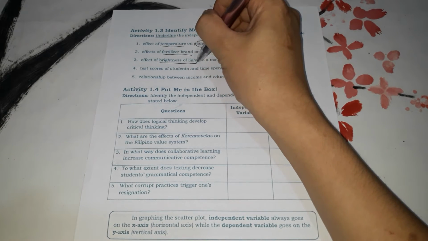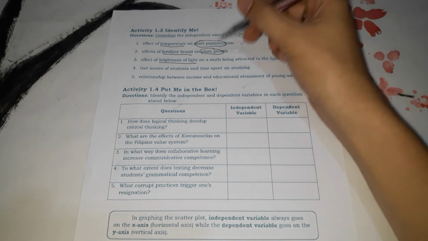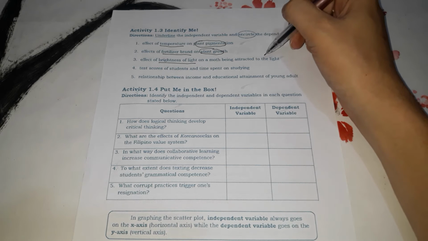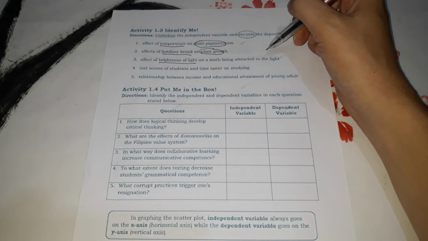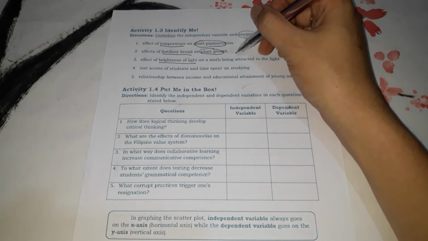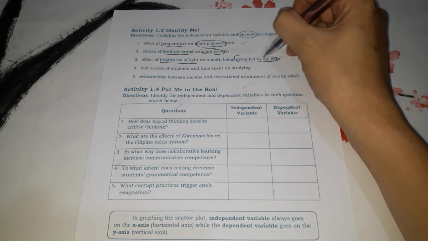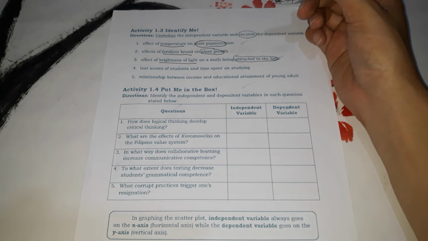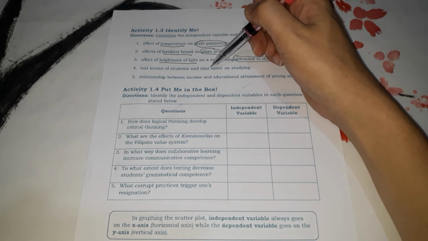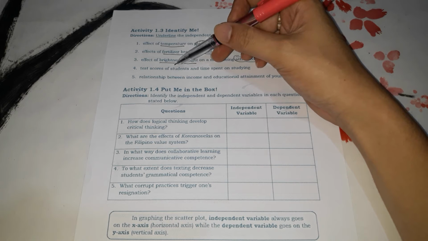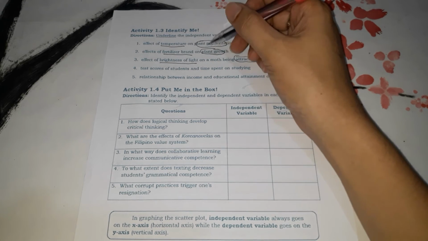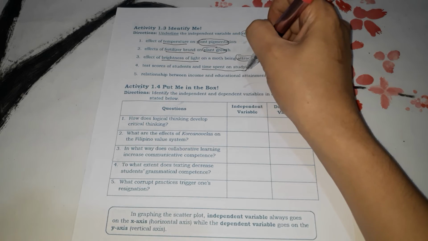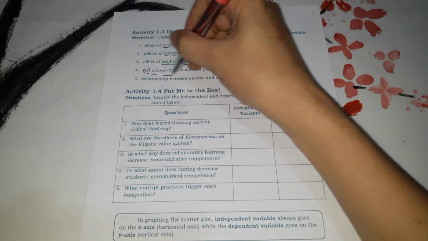Effects of brightness is dependent on a moth being attracted to the light. So what's dependent is the attraction to the light. So it depends on the brightness. Next, test score of students and time spent on studying. So saan dyan ang dependent? Ang test score ba nagdedepende sa time spent or ang time spent nagdedepende sa test score? So it's the other way around. So ang time spent is the independent and the test score is the dependent.